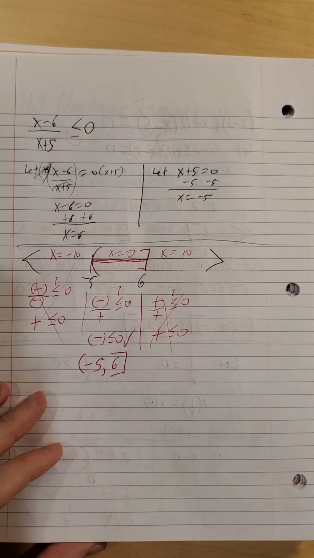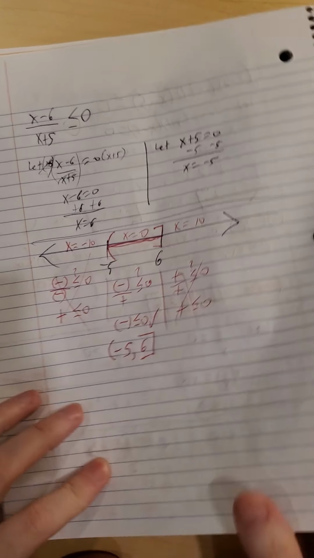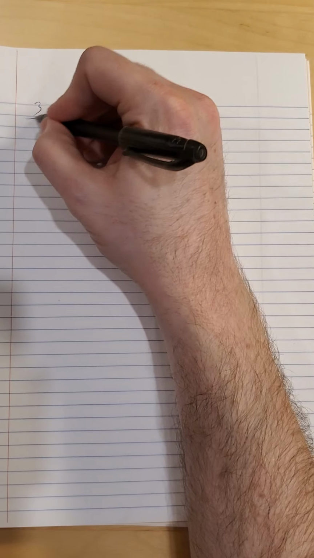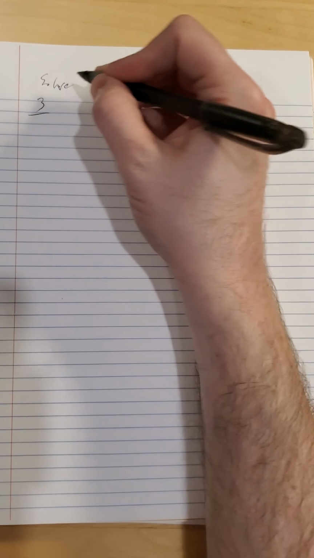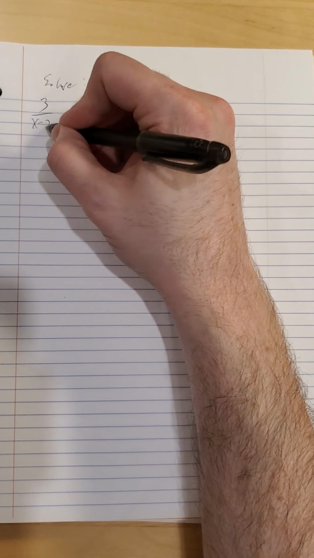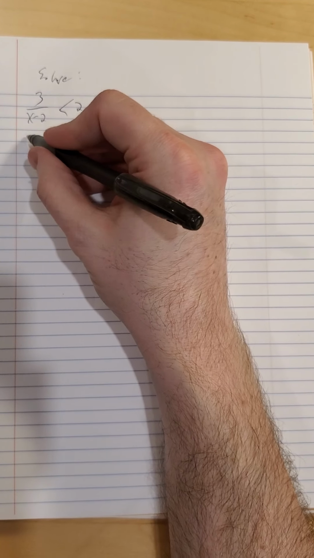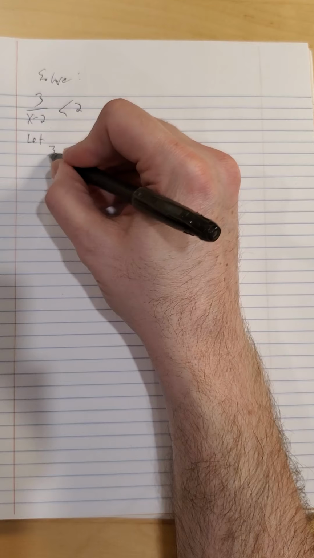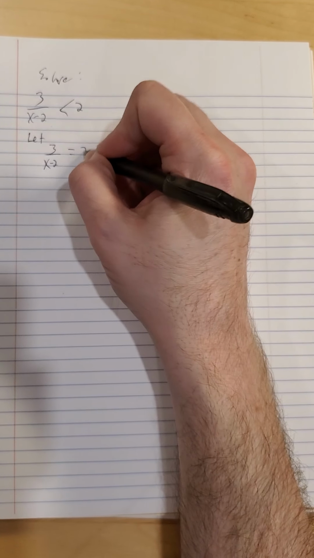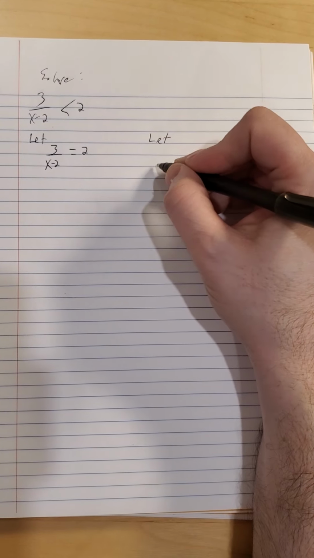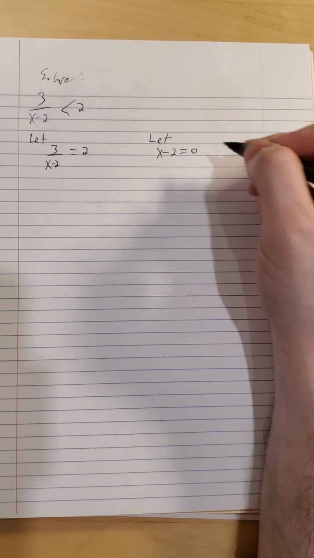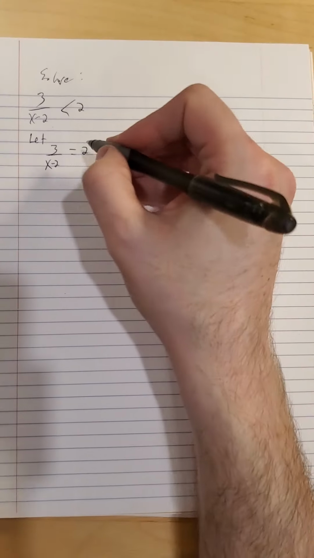All right. So we don't always compare to 0, however. We'll start a fresh page here. There we go. So we'll solve 3 over x minus 2 is strictly less than 2. So this is a rational. I see a fraction involved. I'm going to need 2 let lines. One let line replacing the inequality symbol with an equal sign. My other let line is going to take any denominator and set it equal to 0. So you're solving both of those.